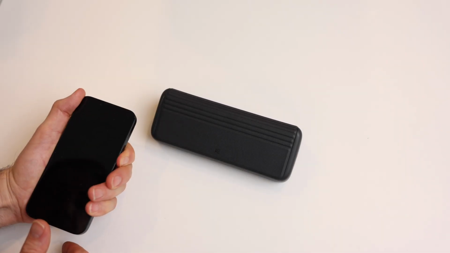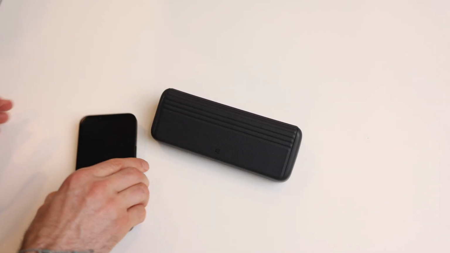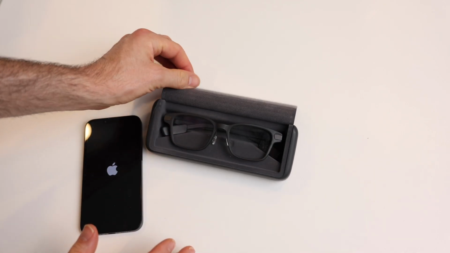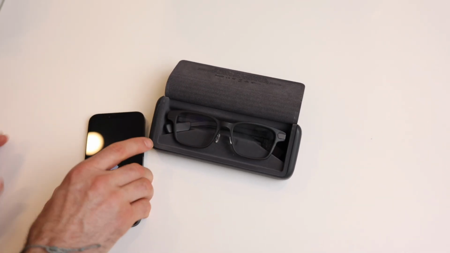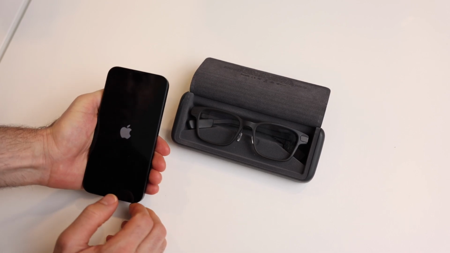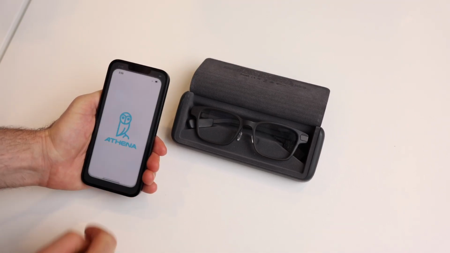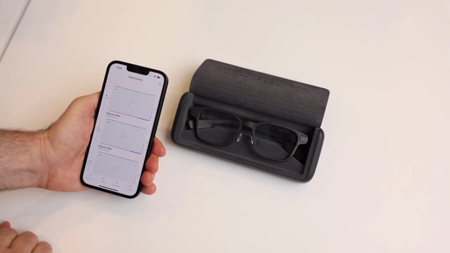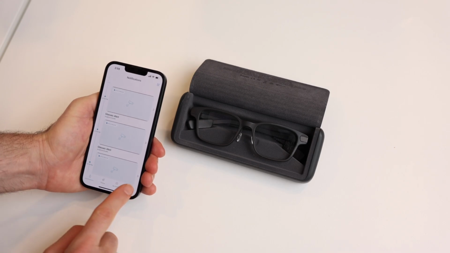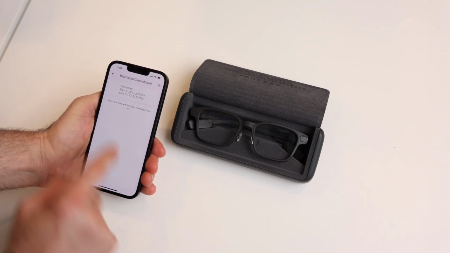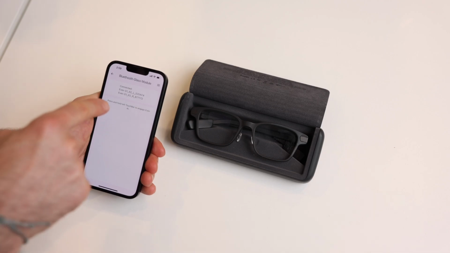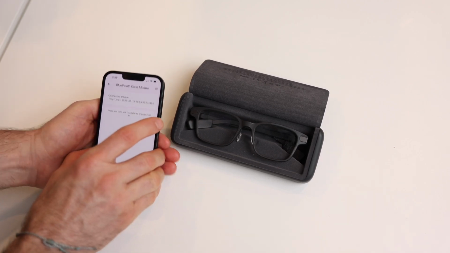Okay, so you gotta turn the phone on. When you receive it, you're also gonna open up the glass case like that, leave the glasses in the glass case. Once the phone turns on, the app should open up automatically. Okay, once the app is open, you can go down to settings, go to connect to glasses. It should say connected. If it doesn't, click on it to connect to it, but it should say connected.